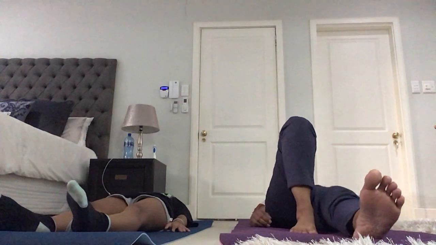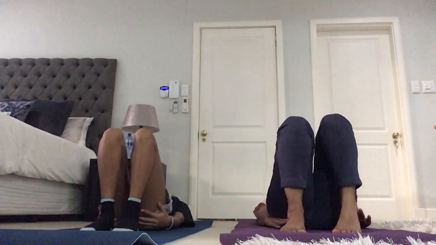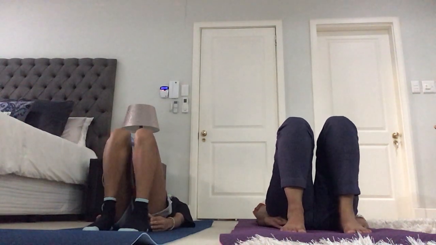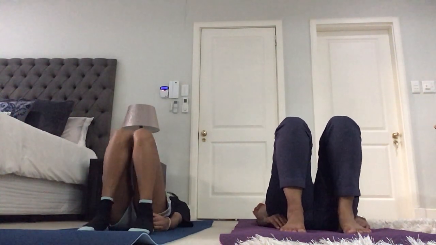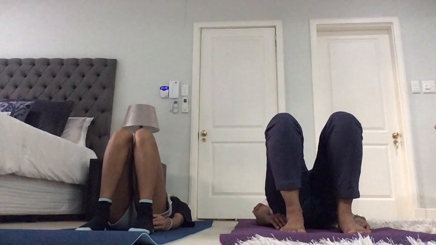Let's come to a seated position. While we're here, let's do bridge pose. Okay, so let's lie flat on our mat. Bend your knees, putting the soles of your feet on your mat. Try and reach your fingertips to the soles of your feet. And when you're ready, lift your hips off the mat.